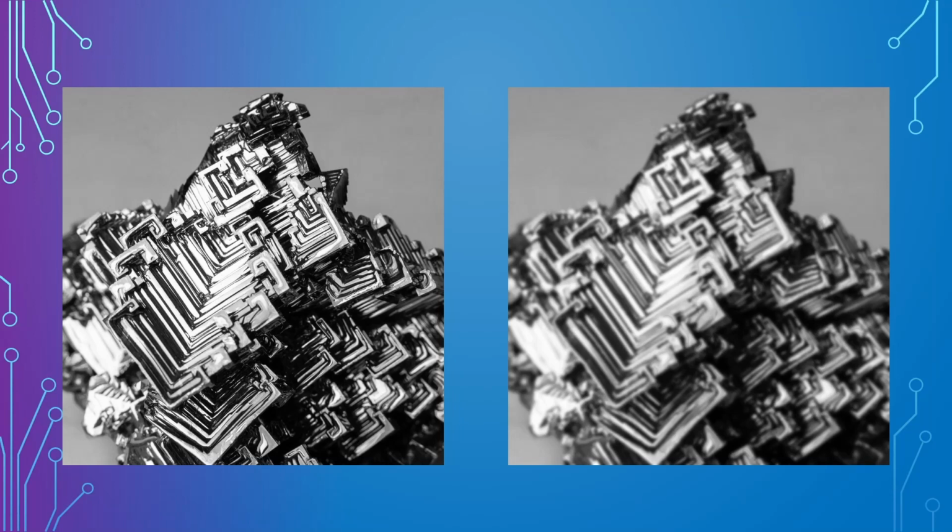So here I have 2 images of bismuth crystals that are grayscale, or just black and white. And the image on the left is clearly in focus and nice and sharp and detailed, while the image on the right is not so much. And if we zoom in to, say, this portion in the top middle of each of the images, we can see a little bit more closely what the differences in the images are.